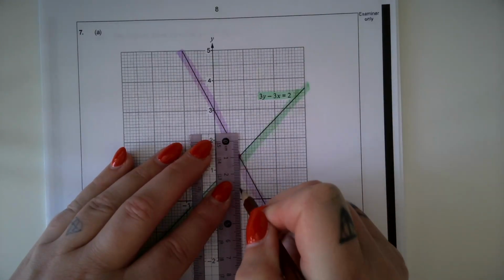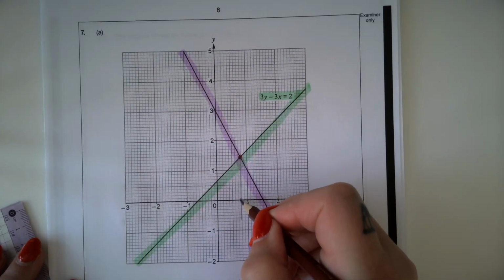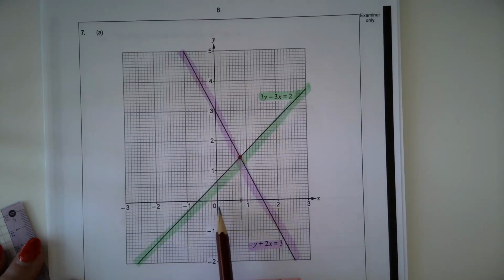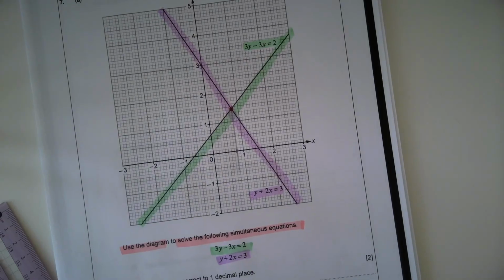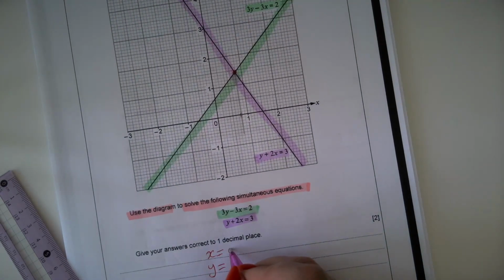So I'm going to put my ruler down to the x-axis. So it cuts about there. So I'm looking at my scale from 0 to 1. There's 10, so it must be 0.1, 0.2, 0.3. So that's roughly 0.8. So we're going to say x is 0.8.